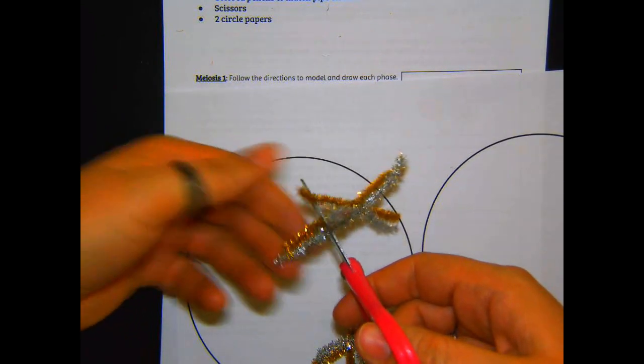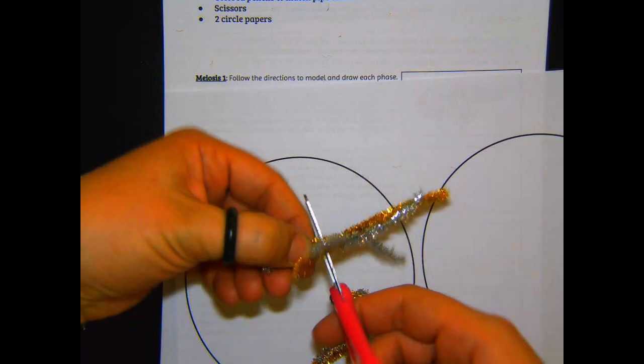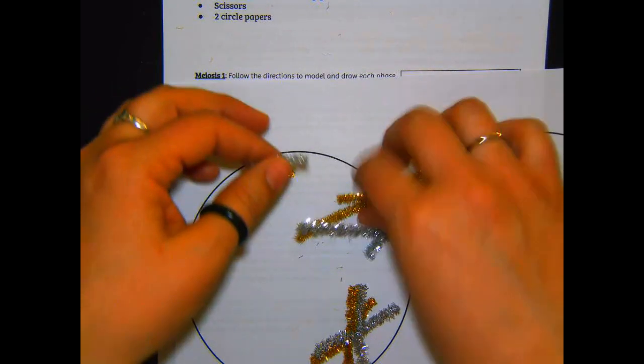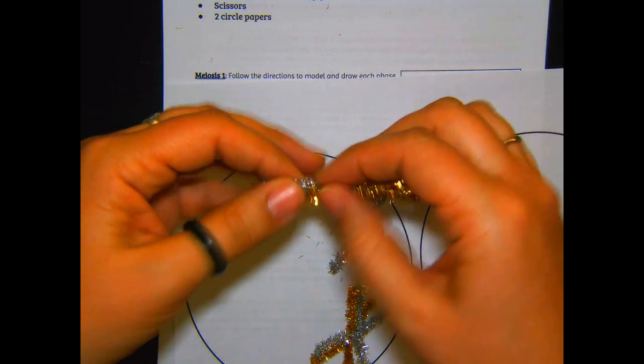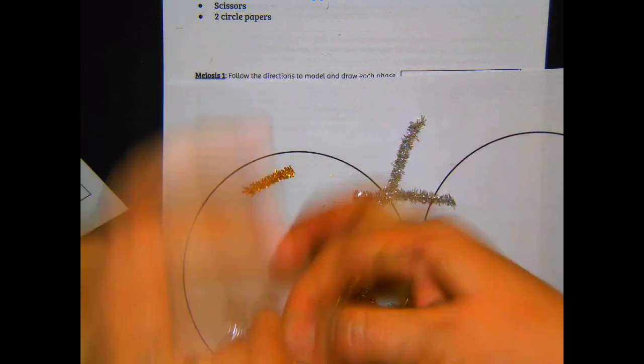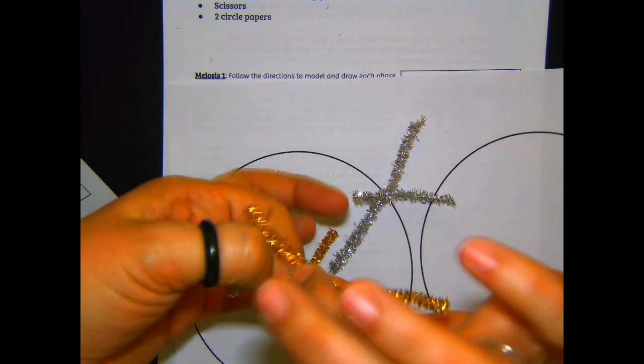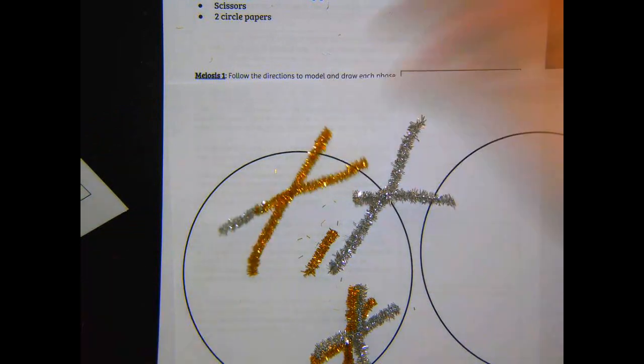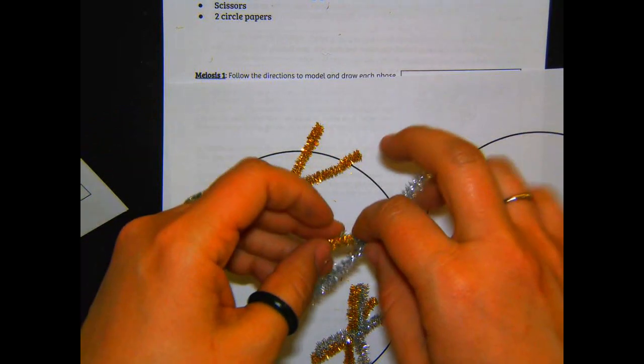So I'm going to take some sections with them together and cut them. This silver section gets to trade and twist on nice and tight so we don't lose it during our model to the gold. And the gold goes to the silver.